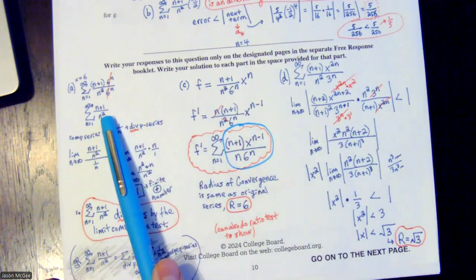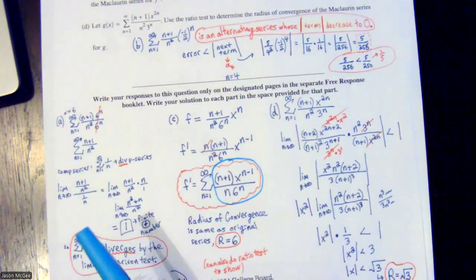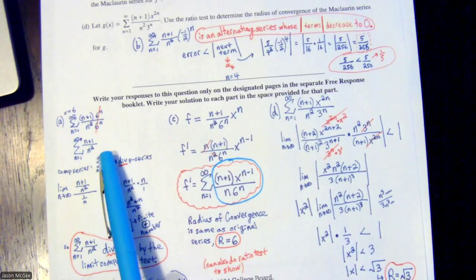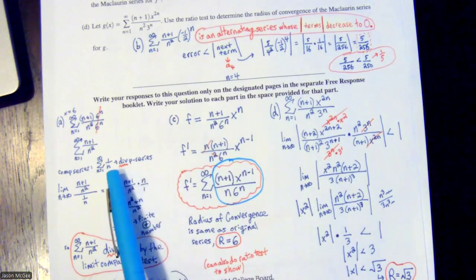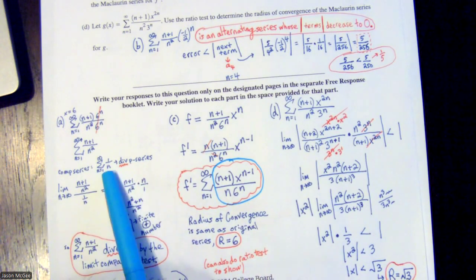If I see some polynomials on that guy, I'm just going to do my limit comparison test. So I'm going to subtract the highest exponents. I'm going to go n over n squared. I'm going to use 1 over n as my comparison series. I know when the p is 1, that's the divergent harmonic series. So that's a divergent p series.